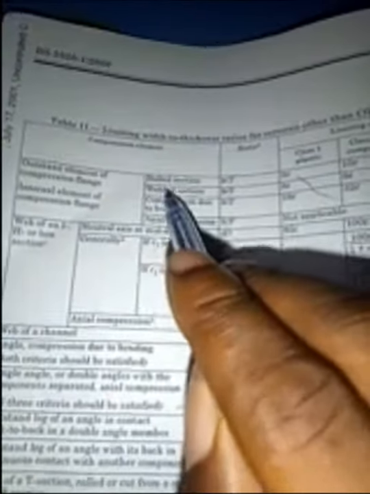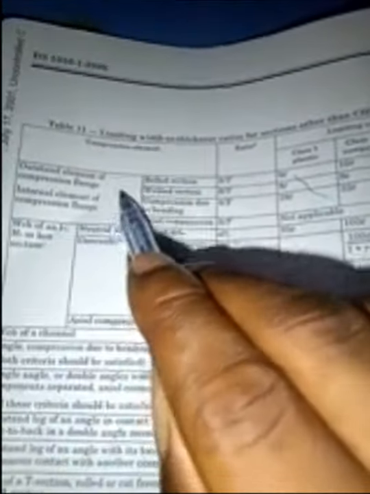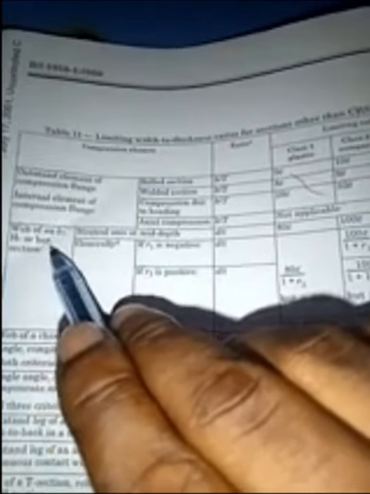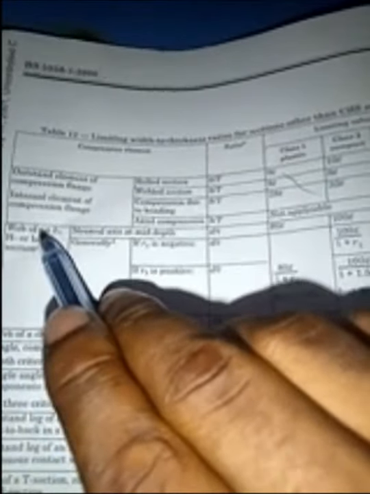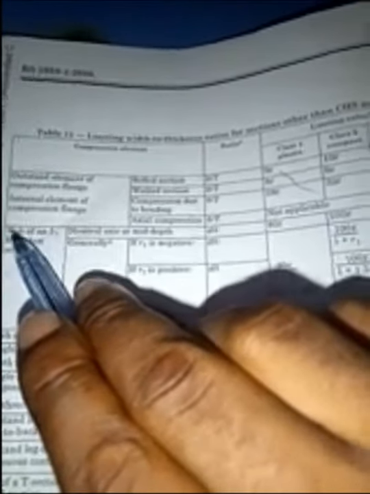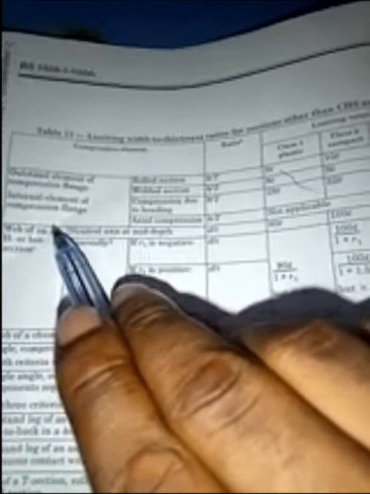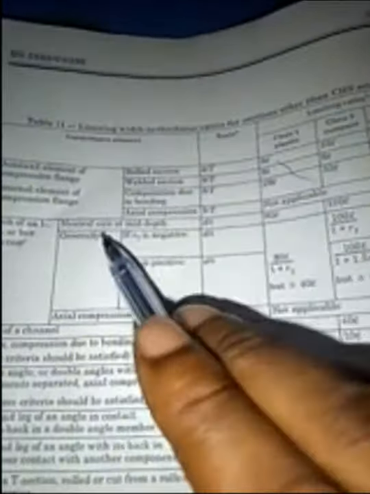So what can we see in the first one? Outstand element of compression flange, rolled section, welded section, internal element of compression flange. This is not our business. Web of an I, H or box section. So you can see that our beam was I-shaped. So this one talks about the web of an I section. So we need this for our web, right? For our web, we have two conditions: neutral axis at mid depth, then if r1 is positive, r1 is negative, and axial compression. Don't worry, we are going to see this.